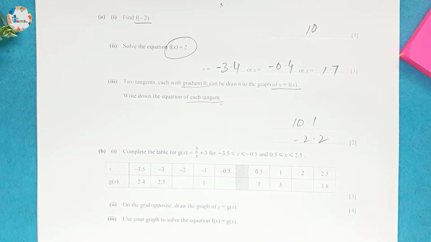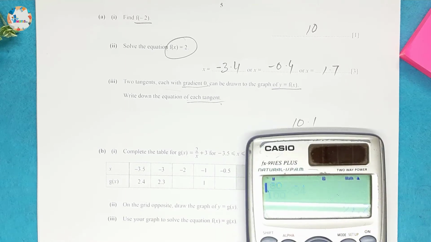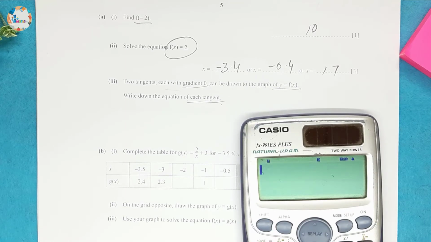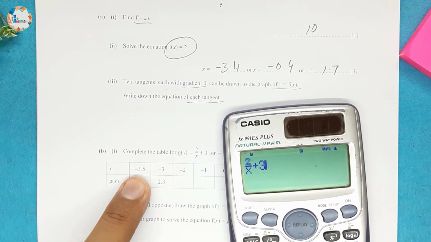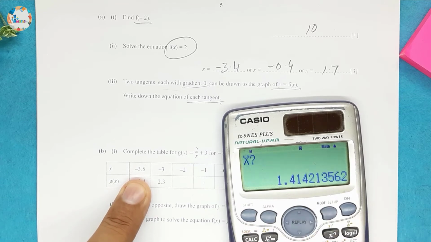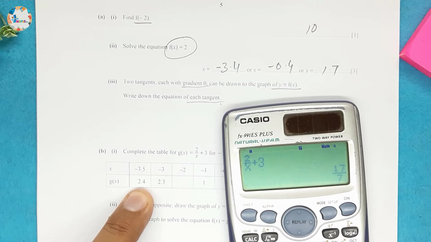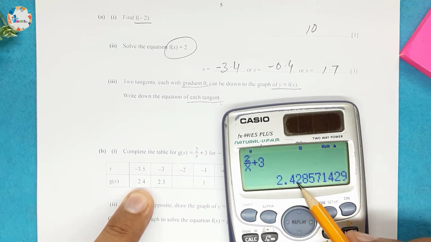Now in B part, complete the table. For these values, basically we can type this equation 2 over x plus 3. So this is basically the equation. We can check for minus 3 by 2. So calculate for minus 3.5. We should get 2.4. We are getting this 2.4.